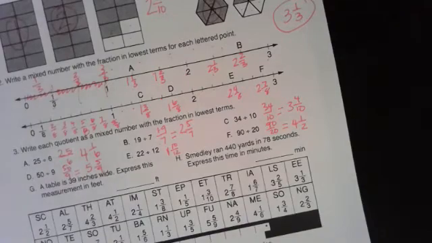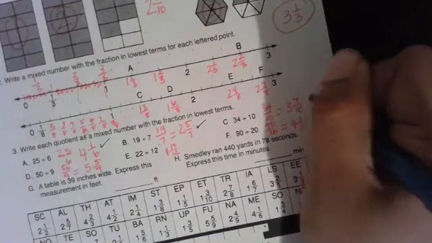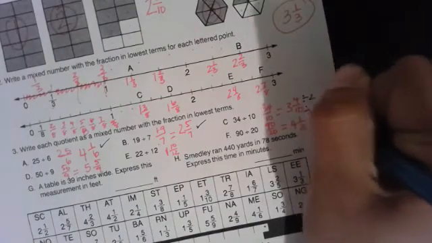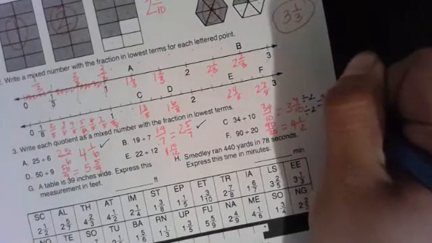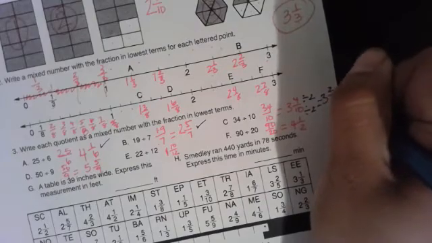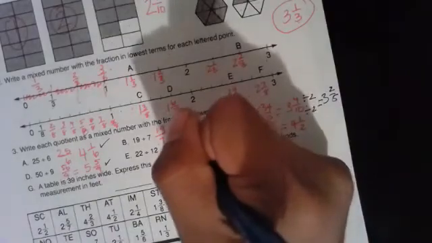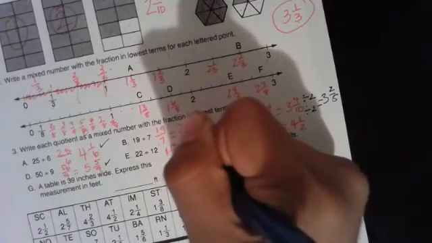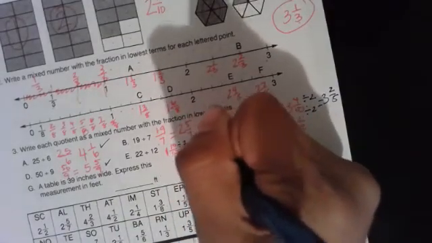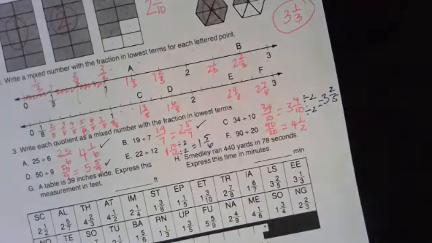And so I want you to notice, though, reduce, good, reduce, good, not reduced, divided by 10, divided by 2. So that would be 3 and 2/5. Reduce, good, not reduced, divided by 2. 1 and 5/6. Reduce, good.